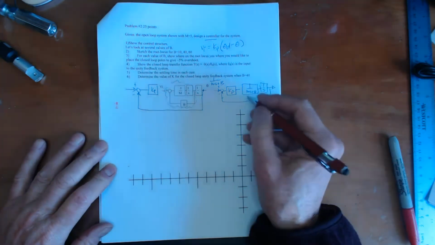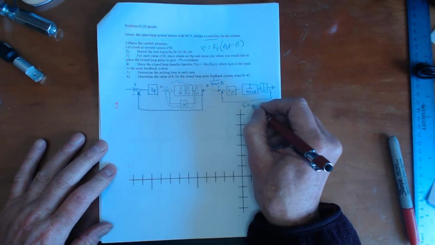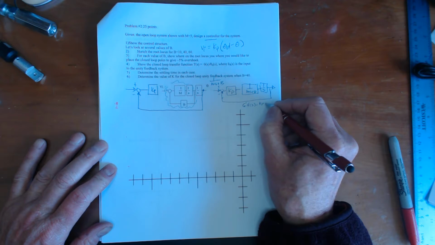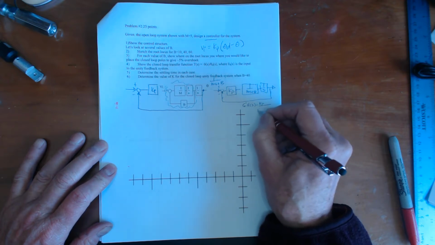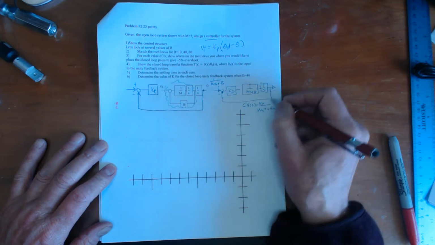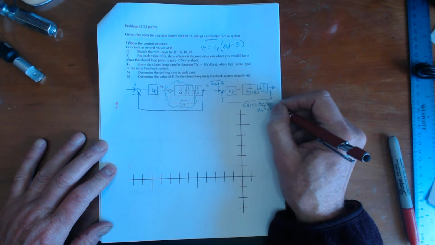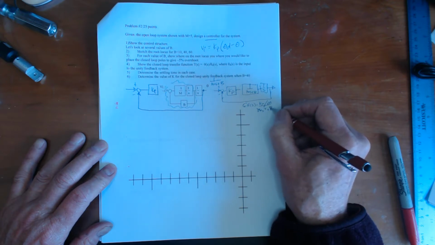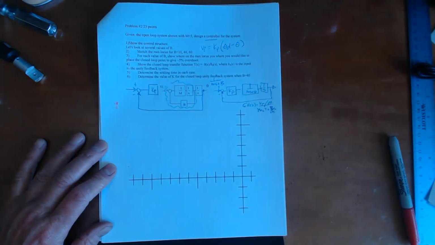And then in this case, I can say that GH of s is equal to Kp over ms squared plus bs, which, again, maybe what I'm going to do is get that m out of here and then b over m. Maybe I'll do that just to clean up things algebraically.